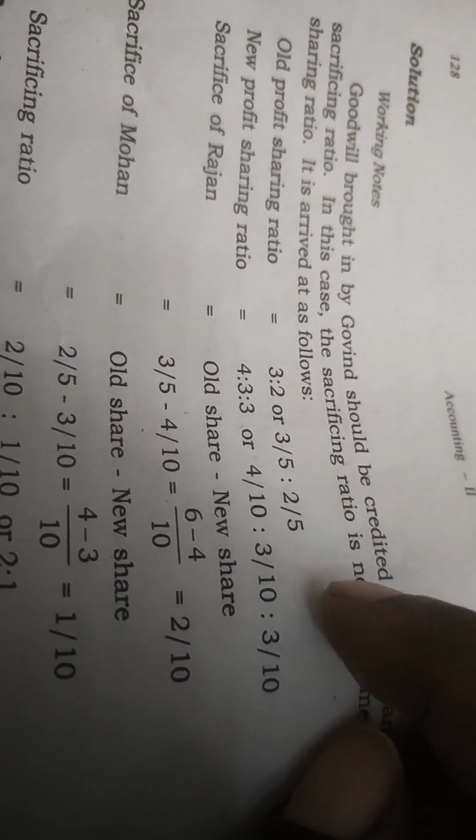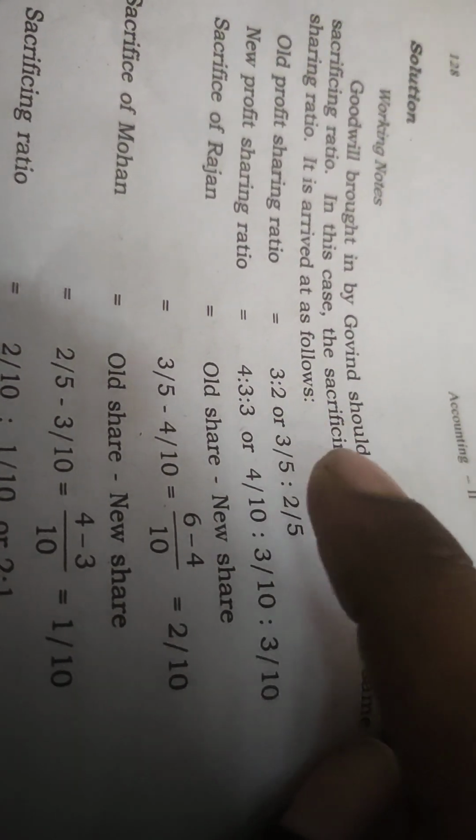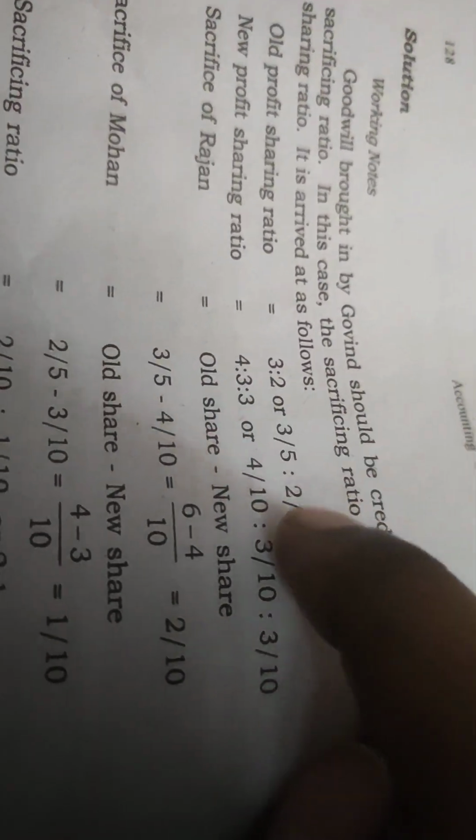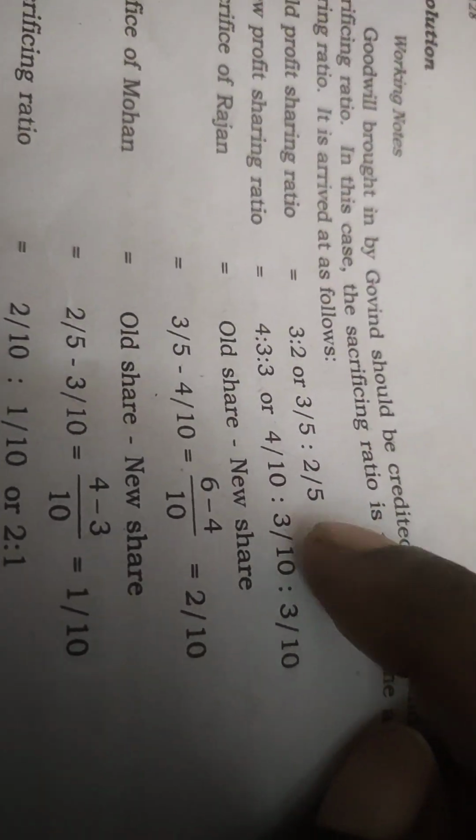Then we have to write first the old profit sharing ratio, that is 3:2. When it is written as fractions, that will be 3/5 to 2/5, 5 being the total of the ratios. The new profit sharing ratio is 4:3:3. The total is 4 plus 3 plus 3, which is 10. So 4/10 to 3/10 to 3/10.